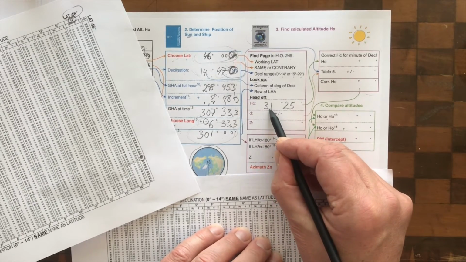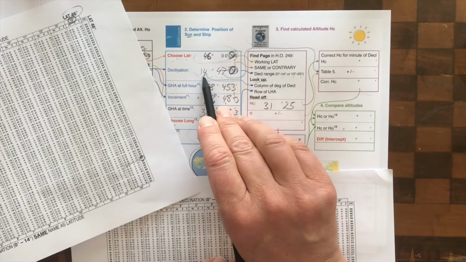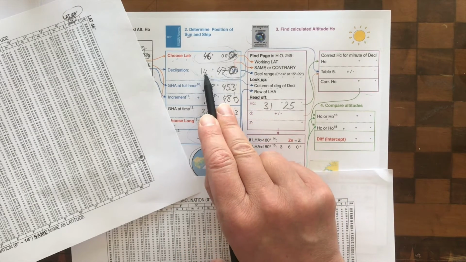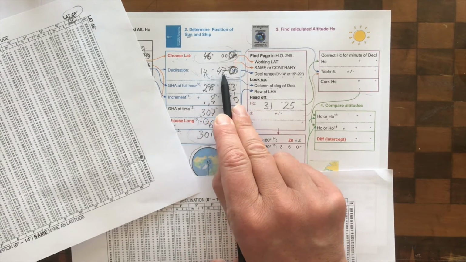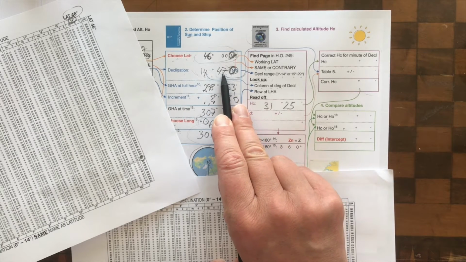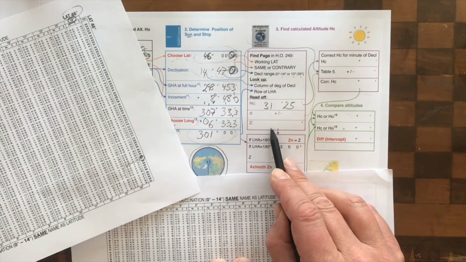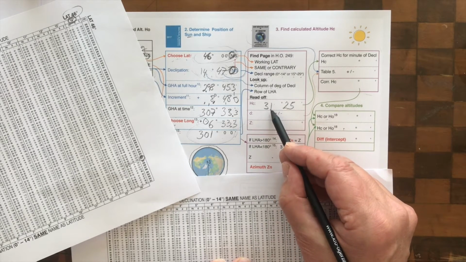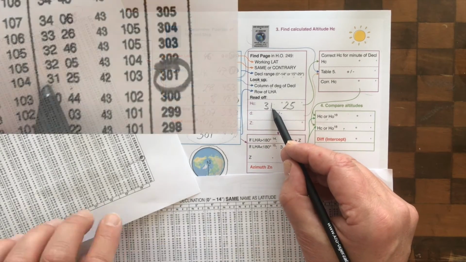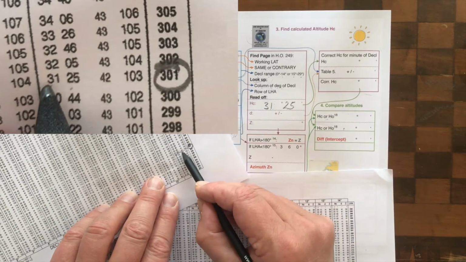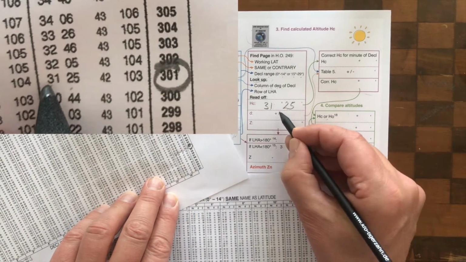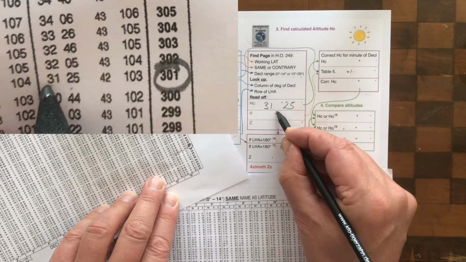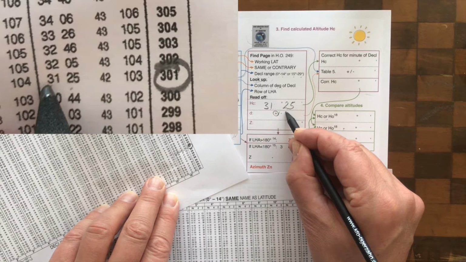This is only valid for a full degree of the declination. Now we have to take this 47 minutes into consideration before we continue. So that's why we have this D factor. This D says here 42, and it's a plus 42.